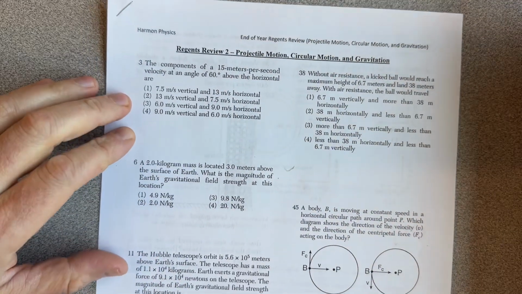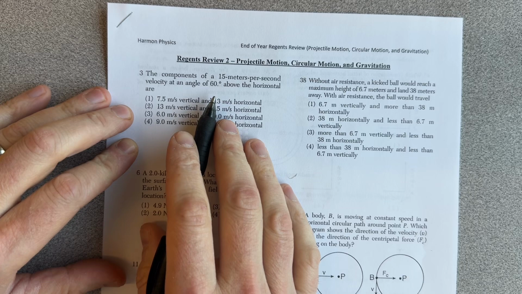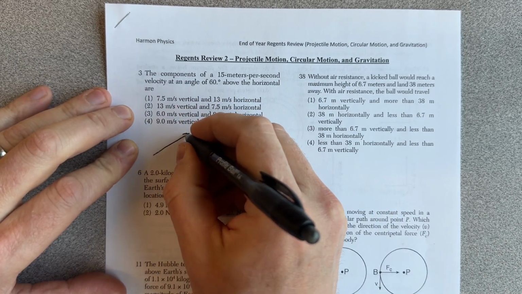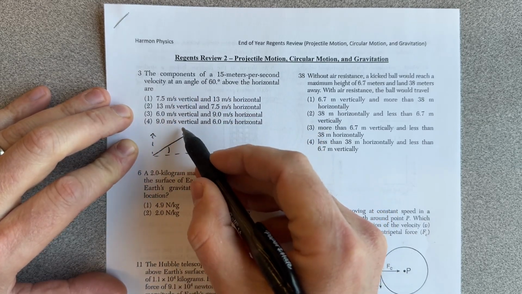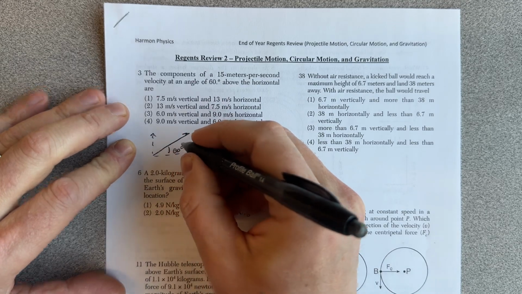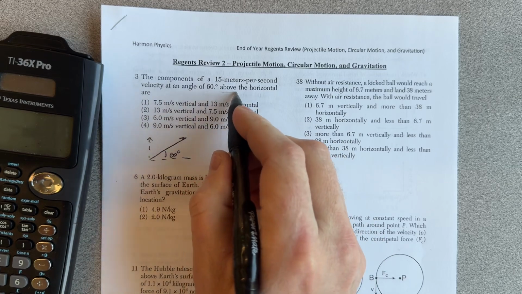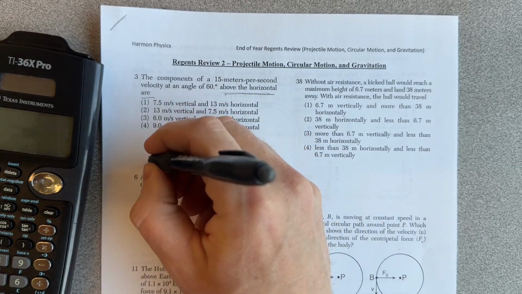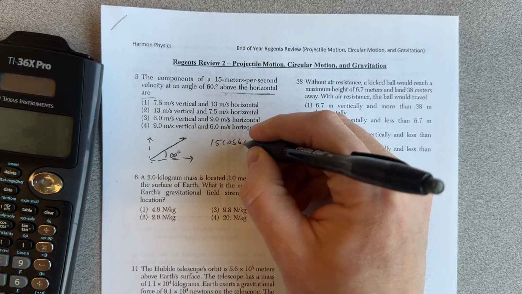Good stuff. The components of a 15 meter per second velocity at an angle of 60 degrees above the horizontal are, all right, angle 60 degrees. Looks like we can just calculate one of the components and be done with this question. So you always want to be looking out for those kinds of things. Then you have to watch out what they're giving you the angle relative to. So, above the horizontal. Let's go ahead and find the x component: 15 times the cos of 60.